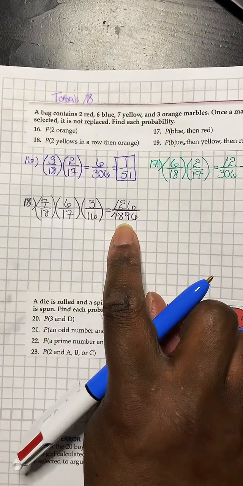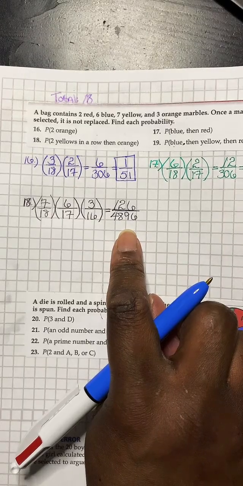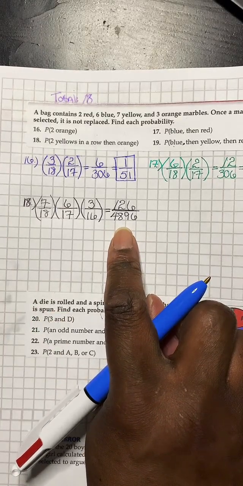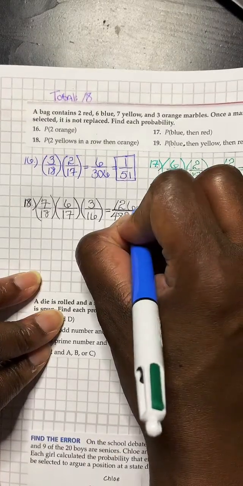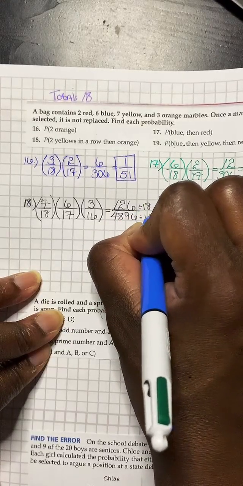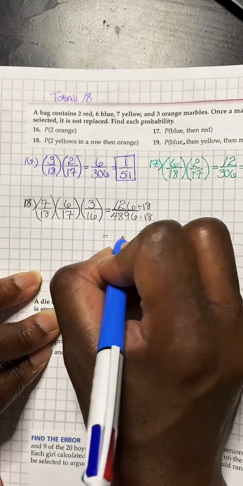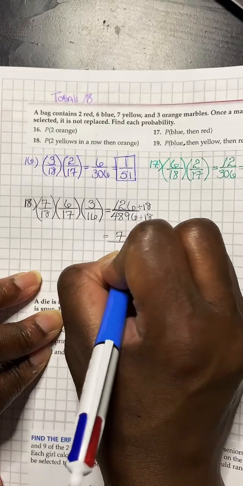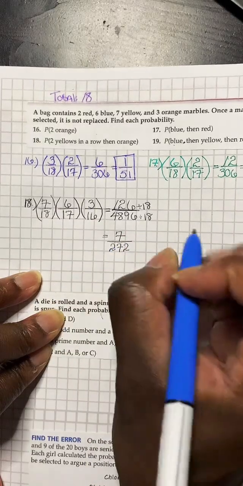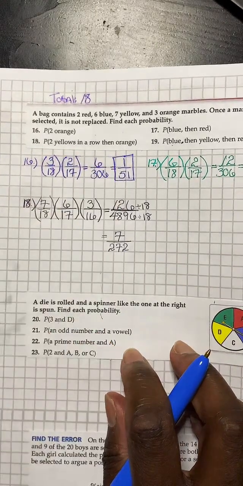So we got our 126 divided by our 4896. Both of them are even, so that's telling me this can be reduced. If I do my 126, this can be reduced actually by 18. So if I divide both the numerator and the denominator by 18, that should give me my answer, which is 7 over 272. So that would be my probability of getting 2 yellows in a row and then an orange.